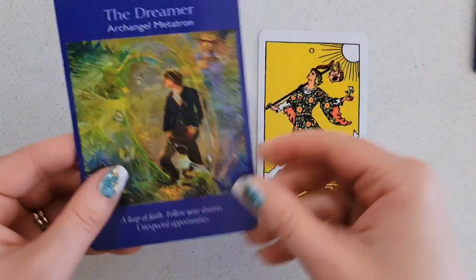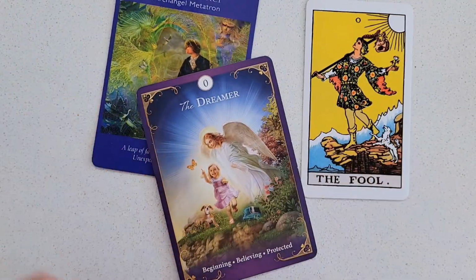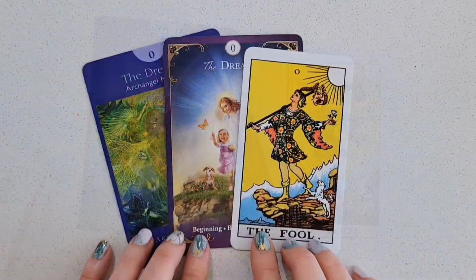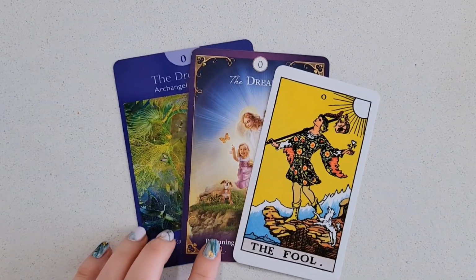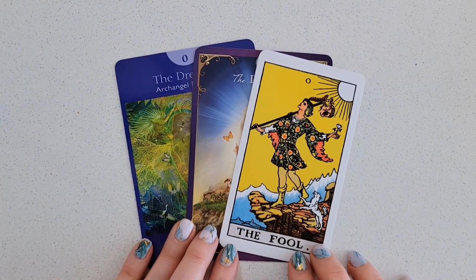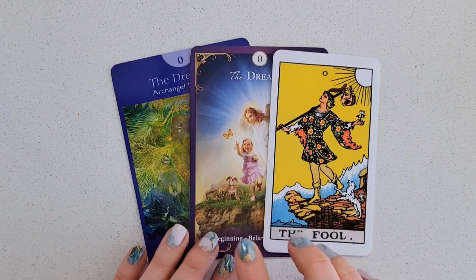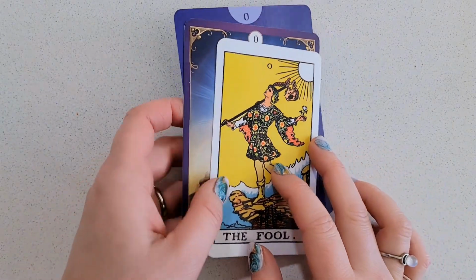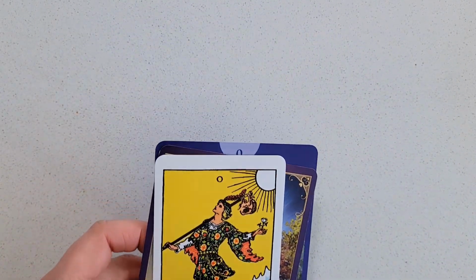Okay, so these are the Fool cards that I have to show you today. If you have your own tarot deck, you can take some time to compare to the Rider-Waite-Smith deck and see how the symbols show up for you. Our next video will be all about card 1, and that is the Magician.